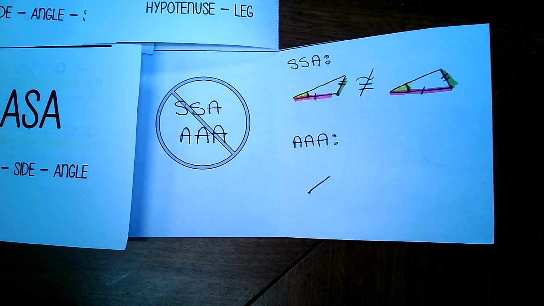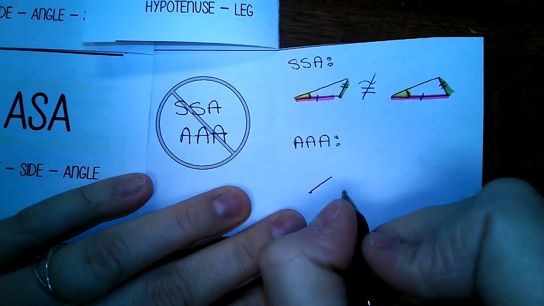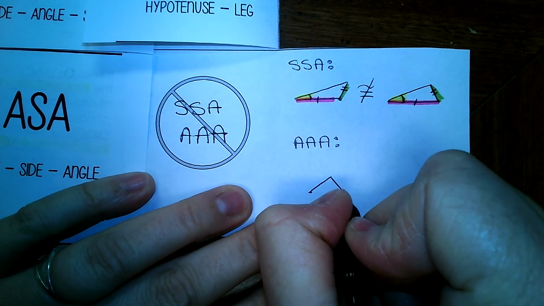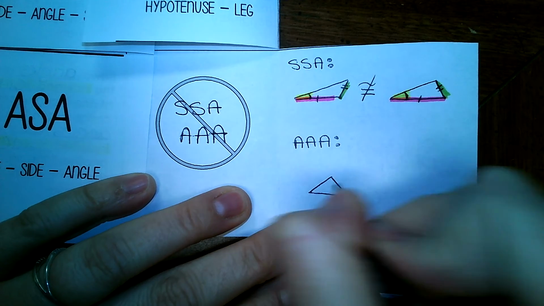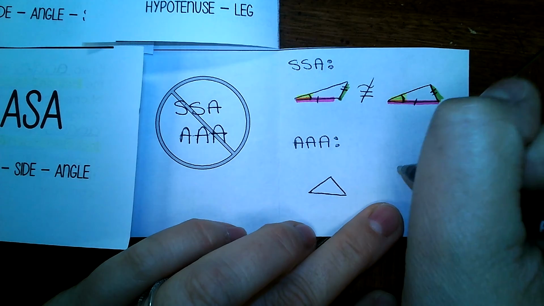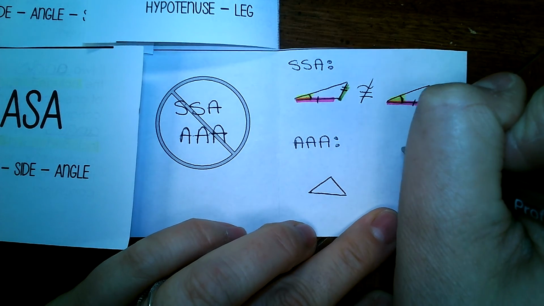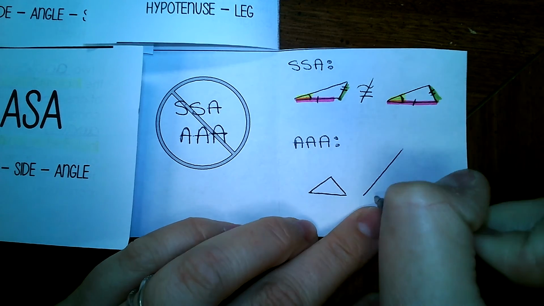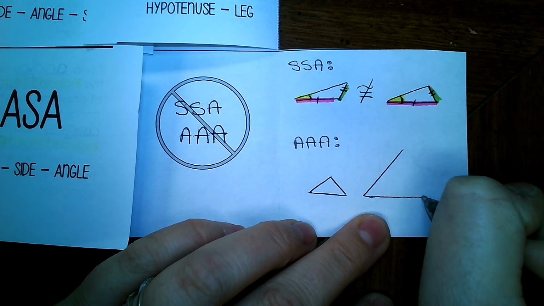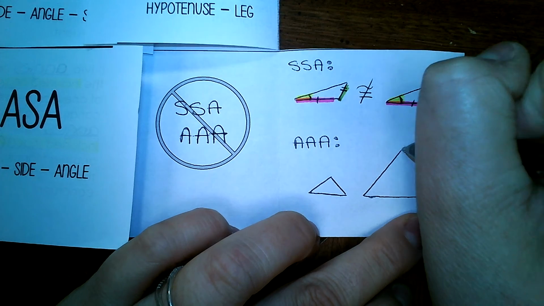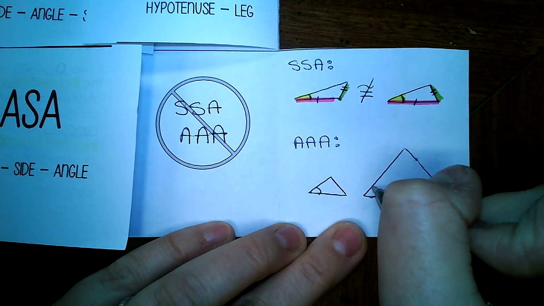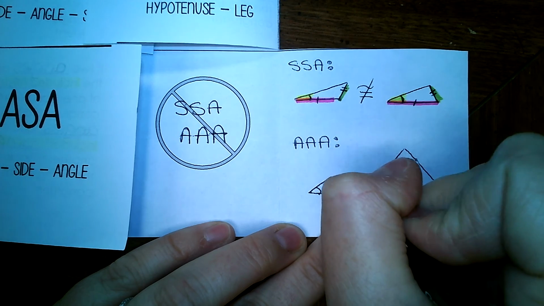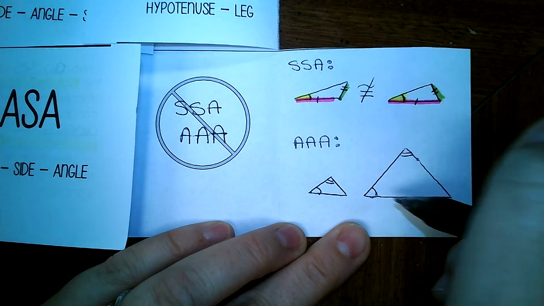Crazy. Okay, well, let's start again. Let me draw just a basic small triangle here. Okay. Now, I can draw that exact same triangle much bigger over here. The angles are a match. I don't have a protractor, but that's a pretty good match.